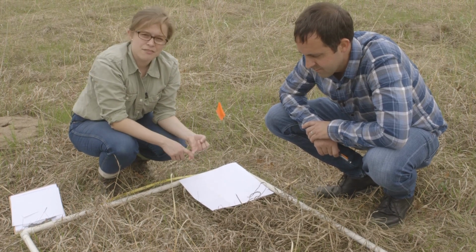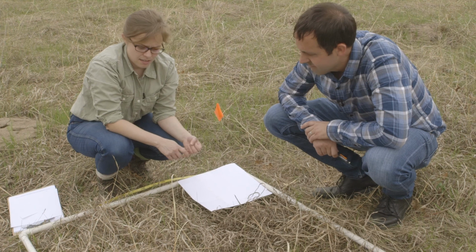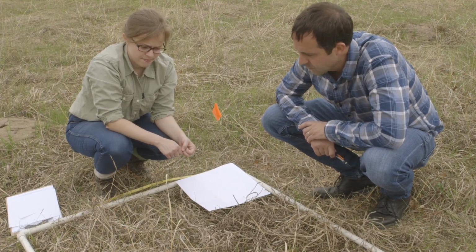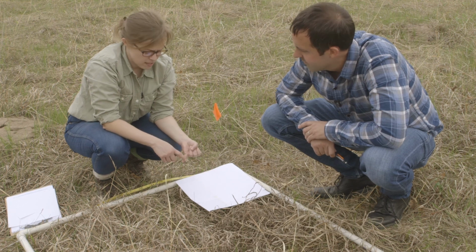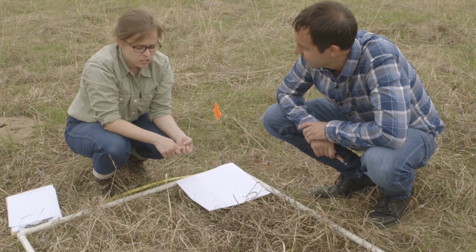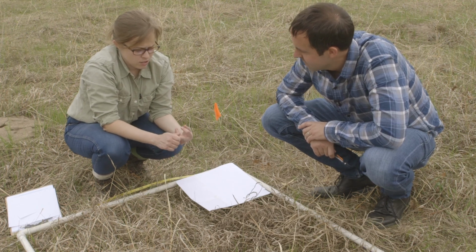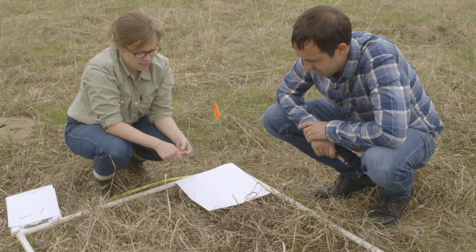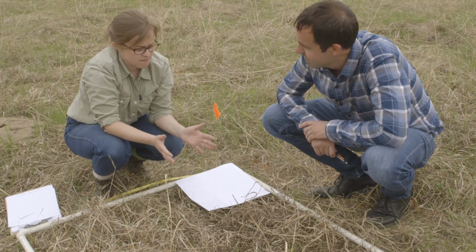So again, identify the dominant species and identify the cover of that species. So once you've done that, you have your species richness, your cover by functional type, and your dominant species identified and its cover estimated. You've completed vegetation sampling.